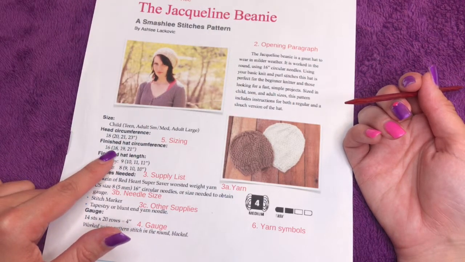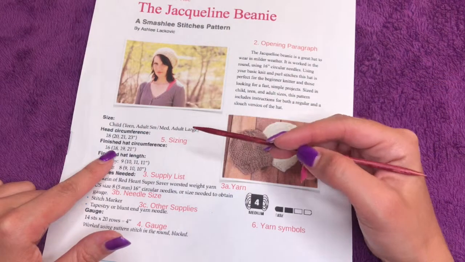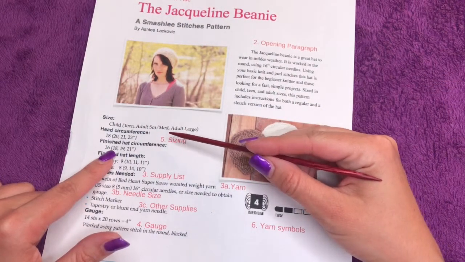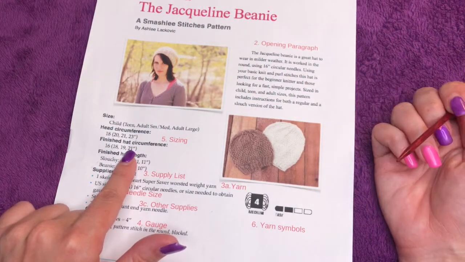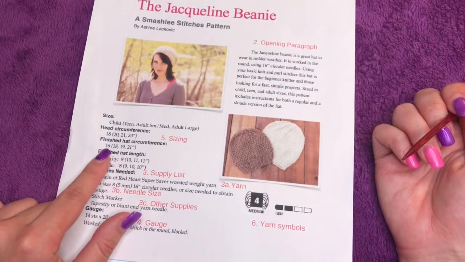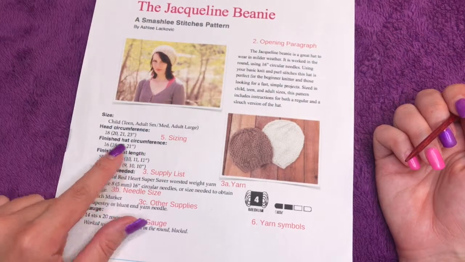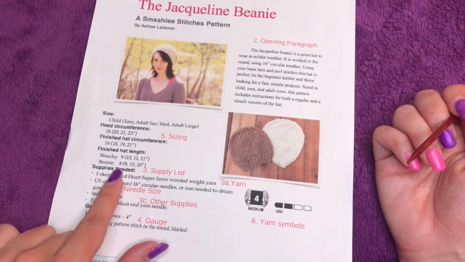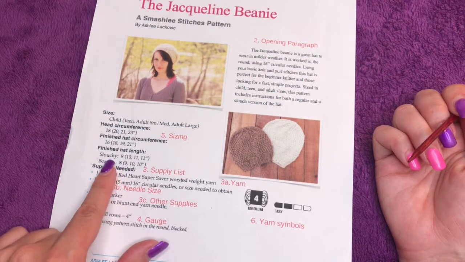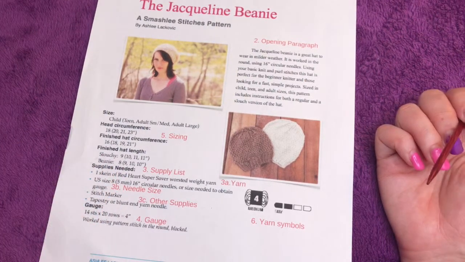Then we have our finished hat circumference, because it's going to be different than your actual head circumference. This is your head size. This is what your hat would be finished at. And you'll see here it's 16 inches, 18, 19, 21. And then this is the hat length. So it's 9 inches in length or 8 inches in length, depending on which version you're knitting.